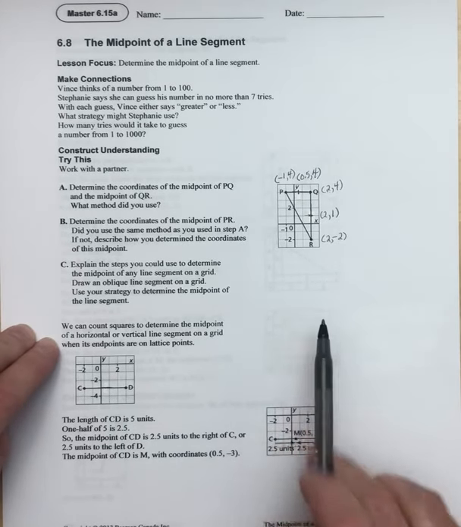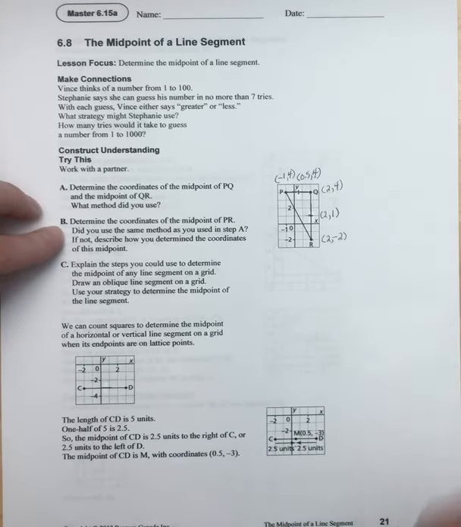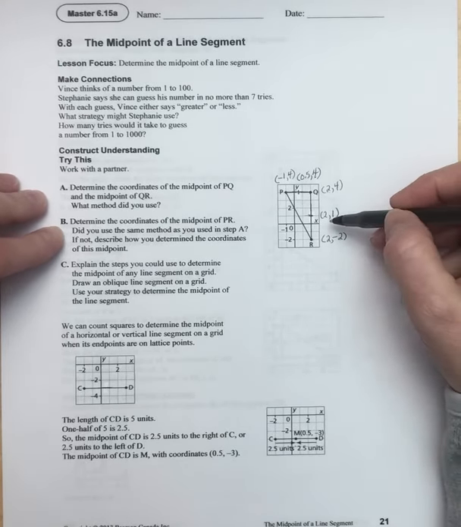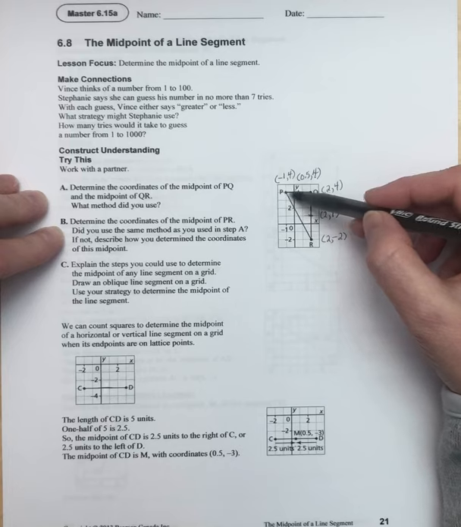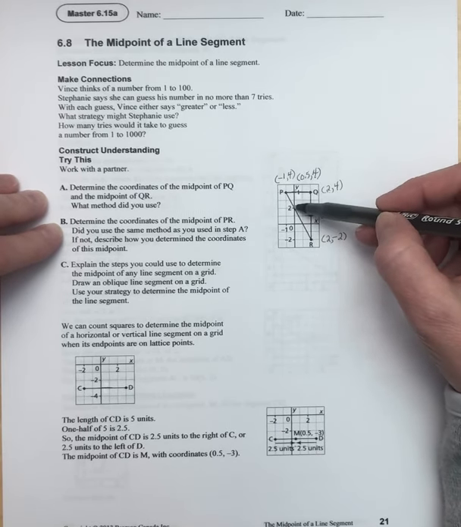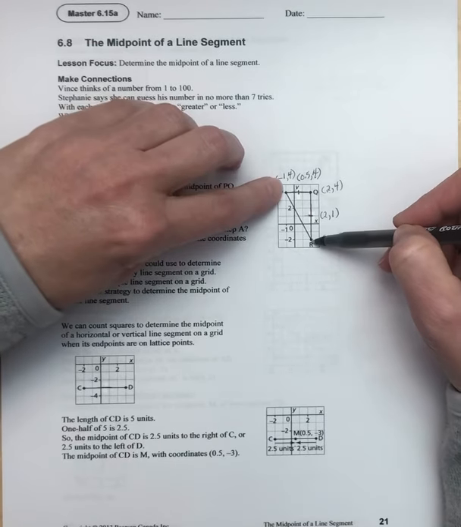So coming down here, determine the coordinates of the midpoint of PR. Did you use the same method as you did in part A to get these? Well, I've got a horizontal line and a vertical line, so it's pretty easy. I just counted blocks. So can I actually count blocks to get the middle of this?